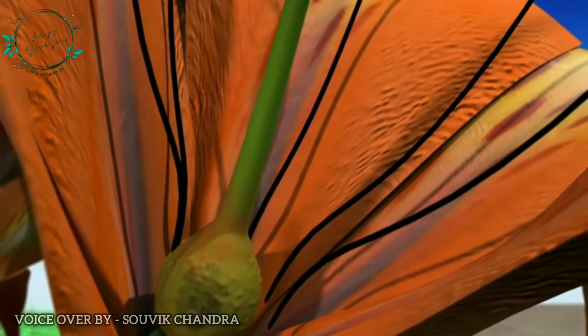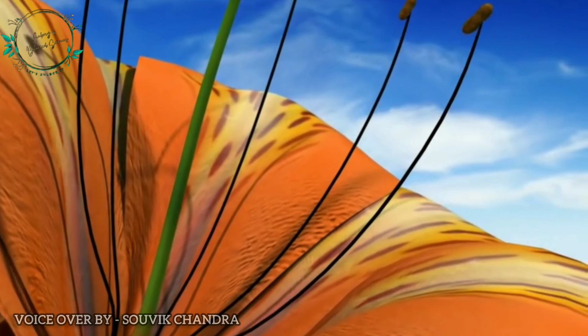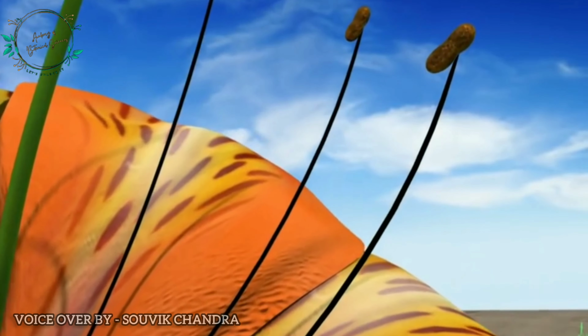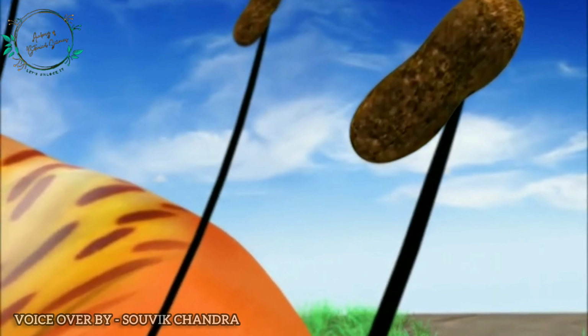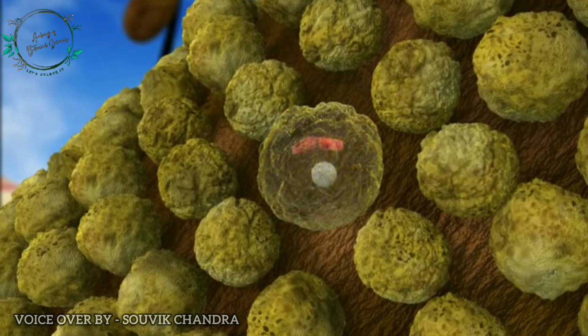In order for double fertilization to occur, the male gametes, the sperm, travel from the anther to the embryo sac within the female reproductive organ. The pollen grain contains 2 main cells. One is the tube cell, which makes up the bulk of the pollen grain, and the other is the sperm cell, which is the generative cell.